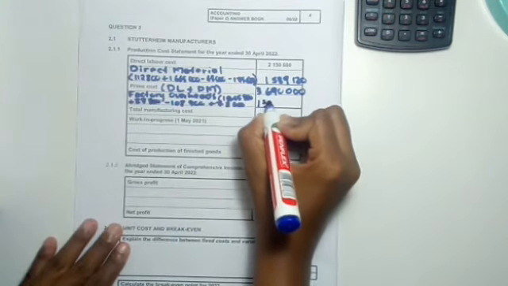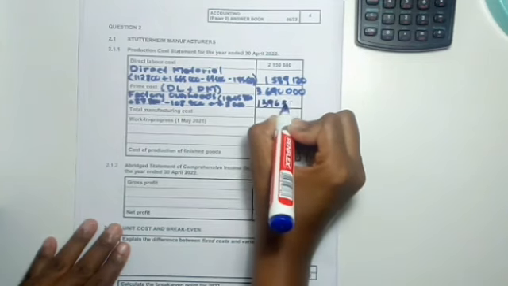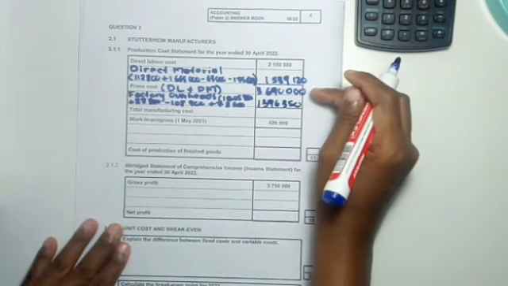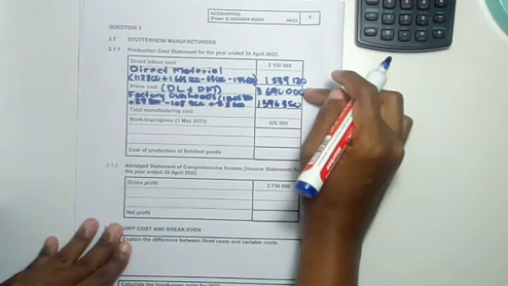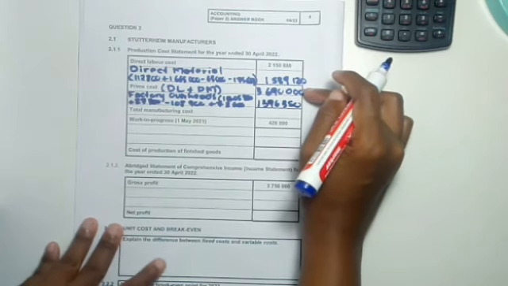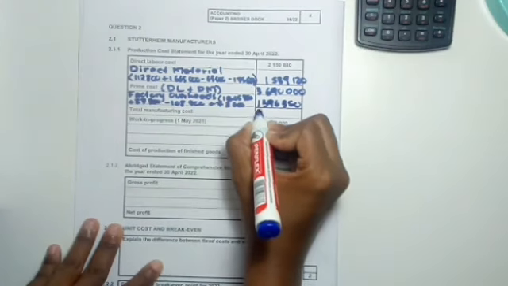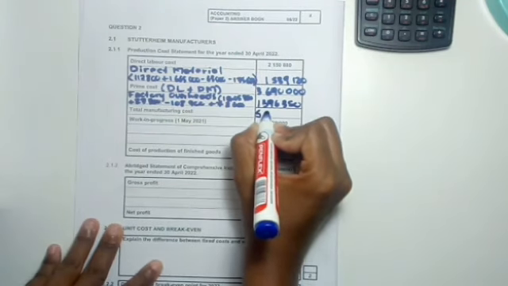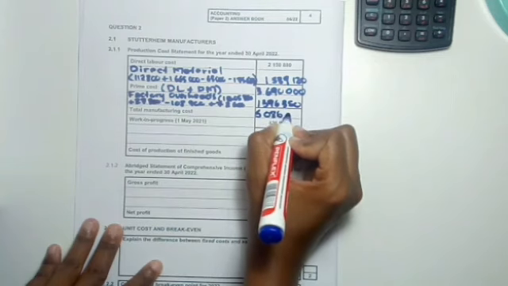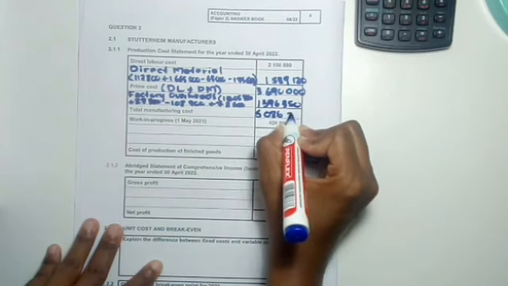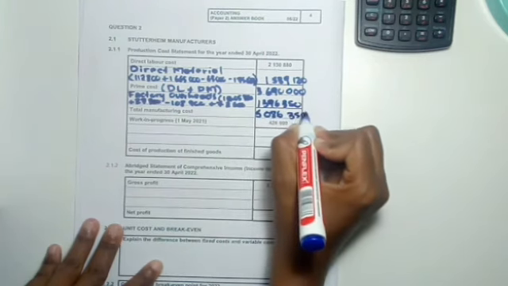This 1,396,350 will be added to the prime cost of 3,690,000, and it will give you a total manufacturing cost of 5,086,350.